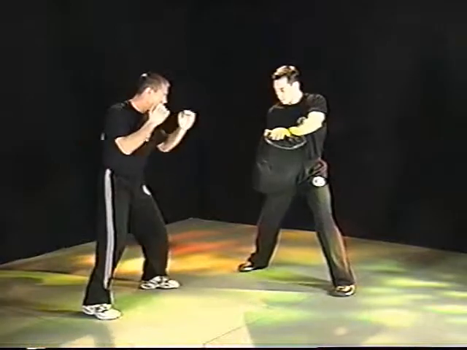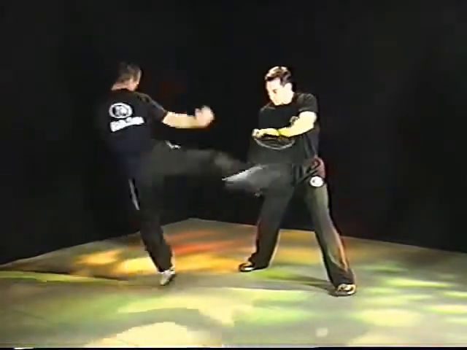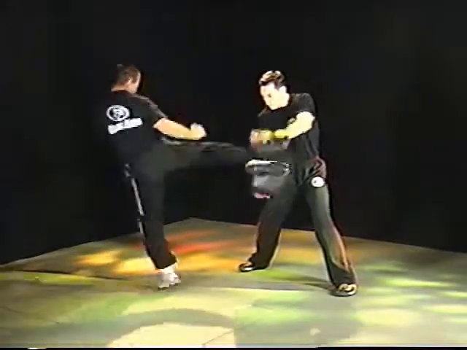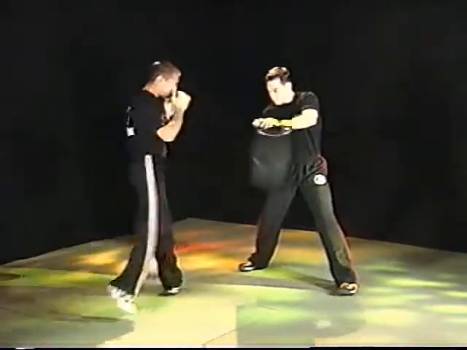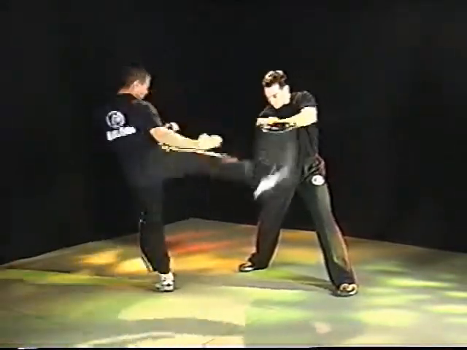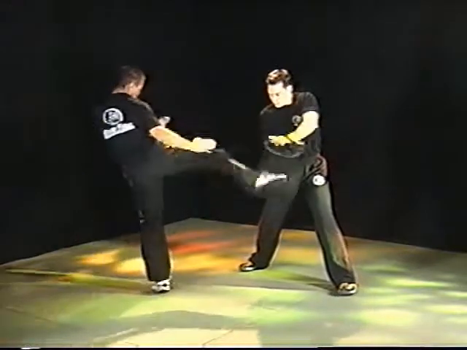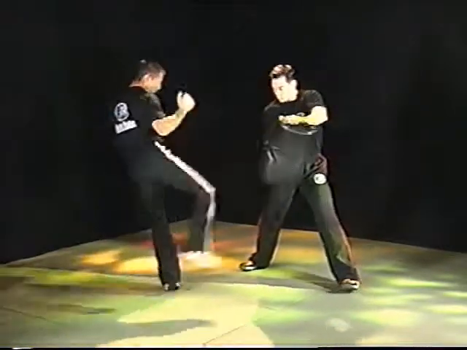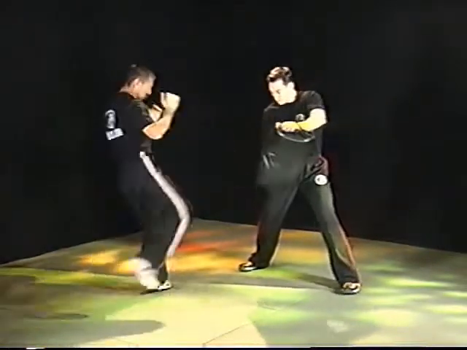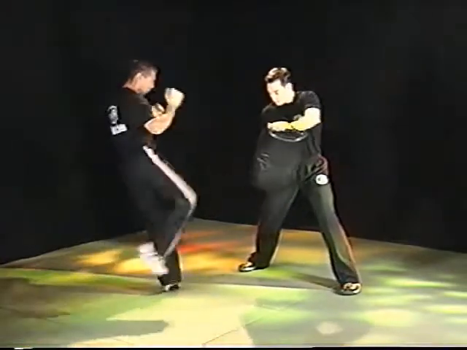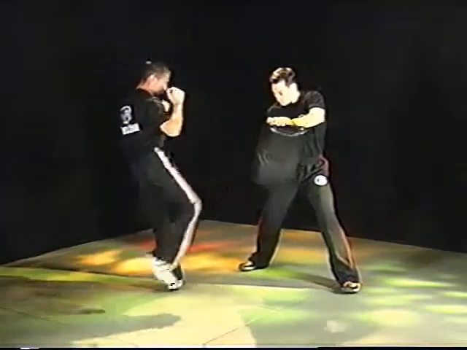being turned into the direction of the target. Power is generated in a relatively short distance. Notice also that Jared, as he's kicking, keeps his hands relatively up and in a protected position so that he is safe from any additional attacks that may be sent in his direction.